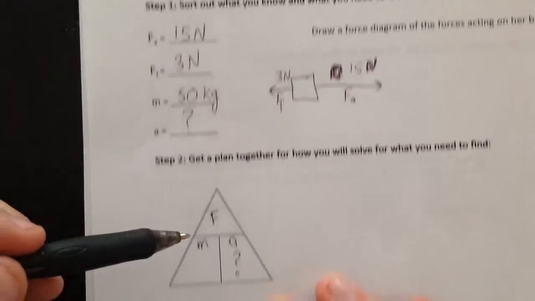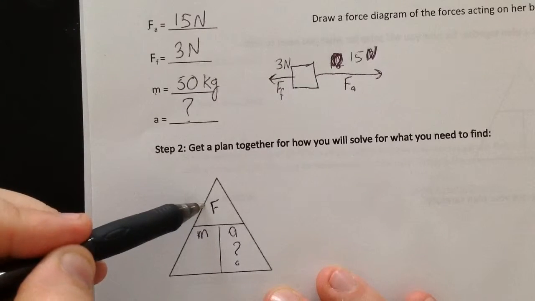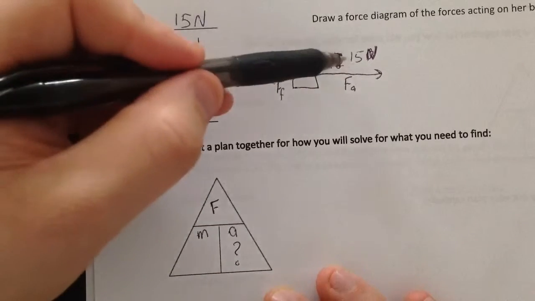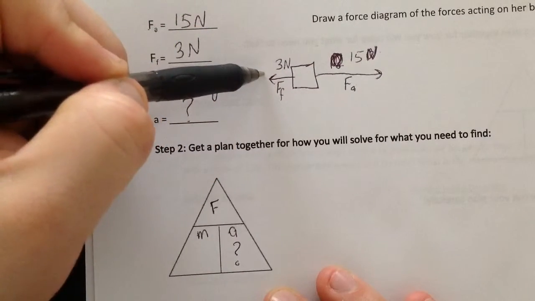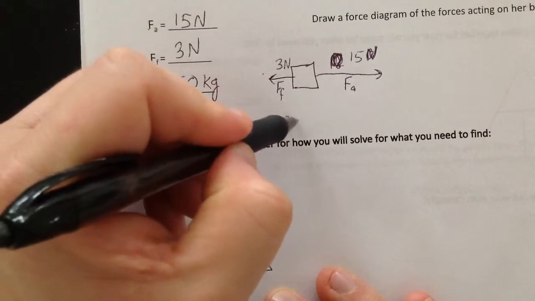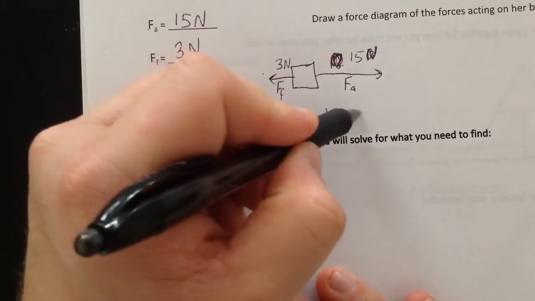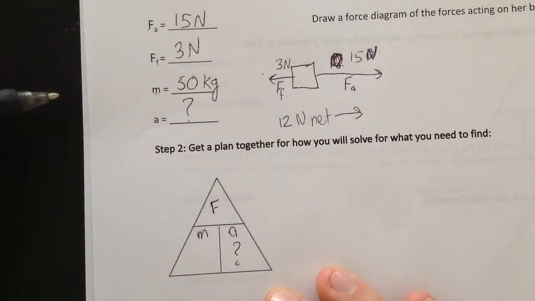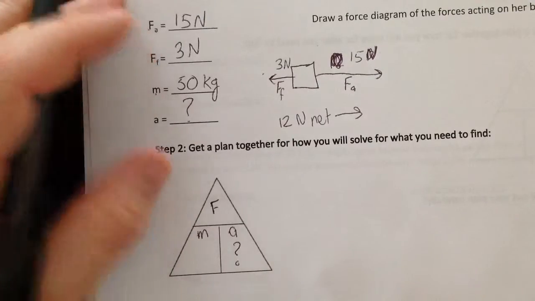And this force right here has to be the net force. Once it's all said and done, if we have 15 newtons pushing to the right and 3 newtons pushing to the left, what we have left over is a 12 newton net force, and it's going to the right. So there's your force diagram. A little bit sloppy, but that'll work.